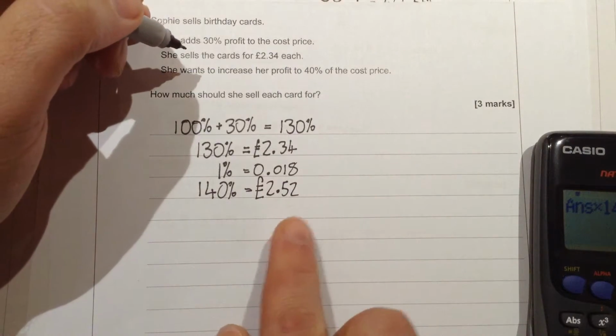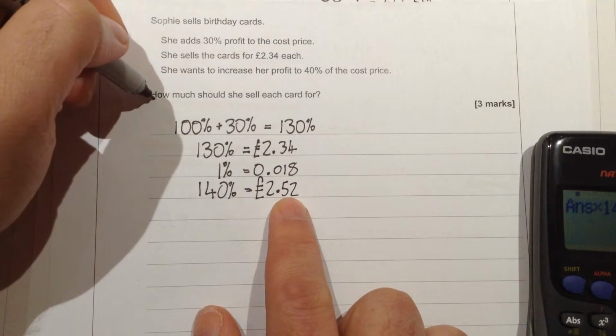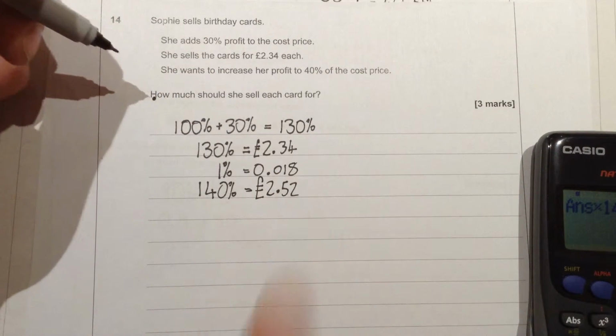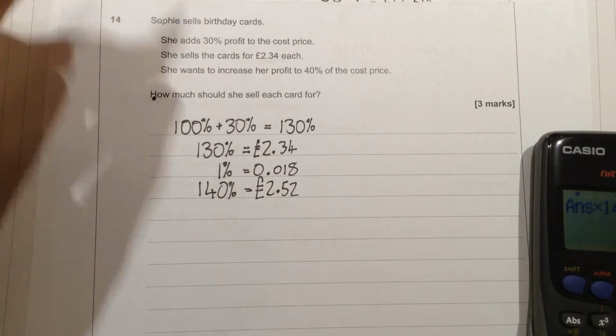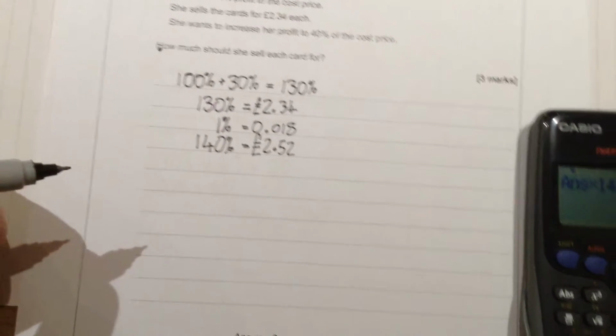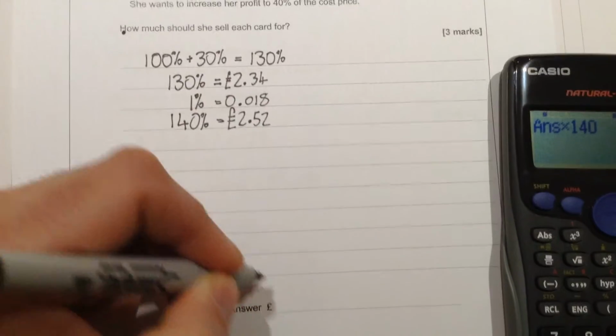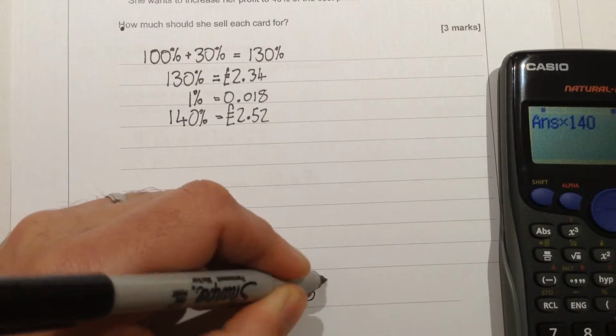So we just need to check and make sure this is what we wanted. How much would she sell the card for? This is now the cost plus 40%, so we would write down as our final answer £2.52.